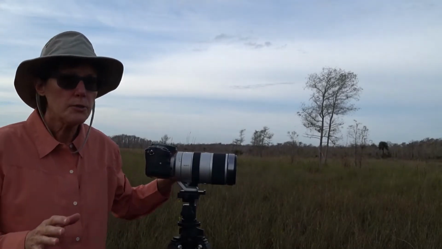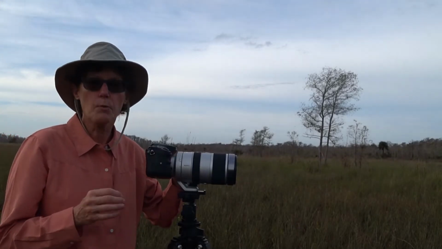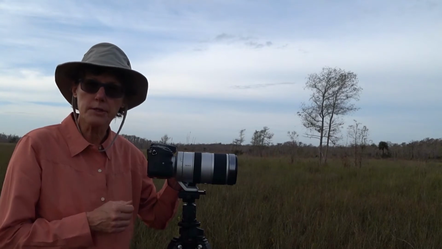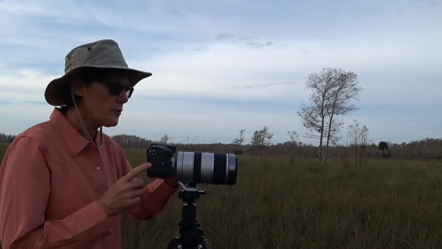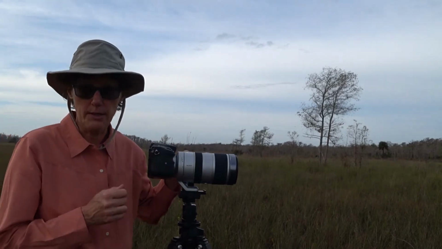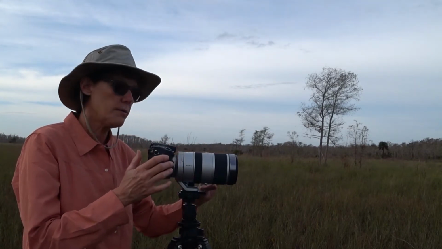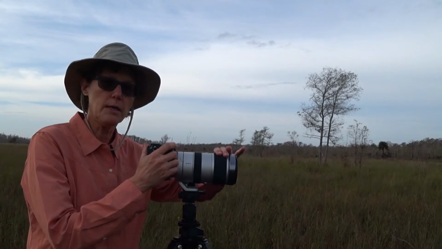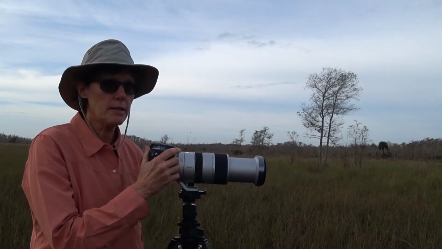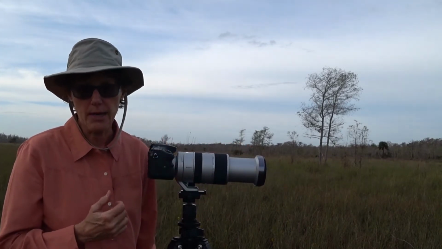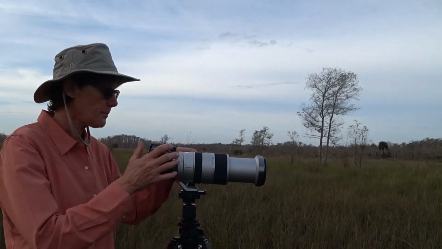Okay, so because of the two differences between the telephoto and the wide angle, I have a lot of advantages that come with the telephoto. First of all, I have an additional advantage because I use a zoom telephoto. So this telephoto takes me from 70 to 400. So that's a lot of focal length options that I can use when I'm out here.